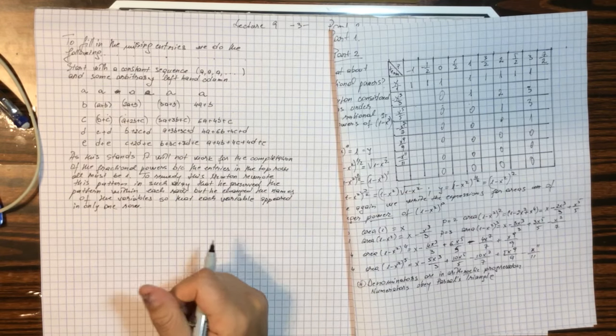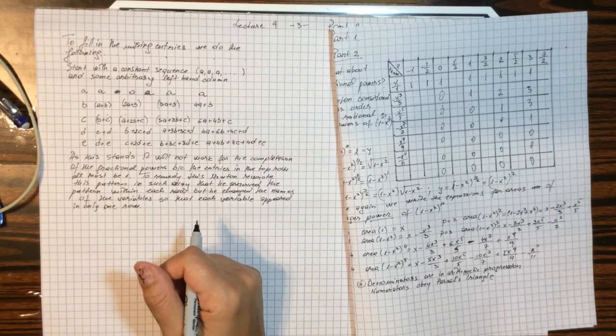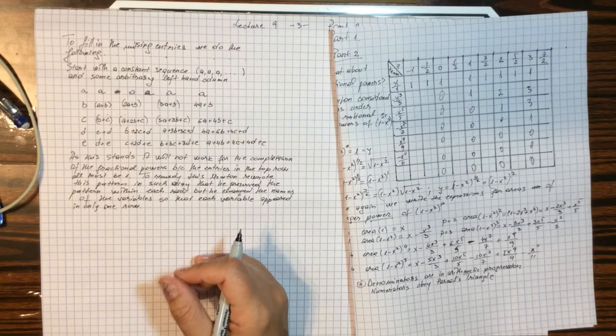So it appeared nowhere else. That will allow you to create some systems of linear equations and solve for each variable in each row and then fill in the entries.